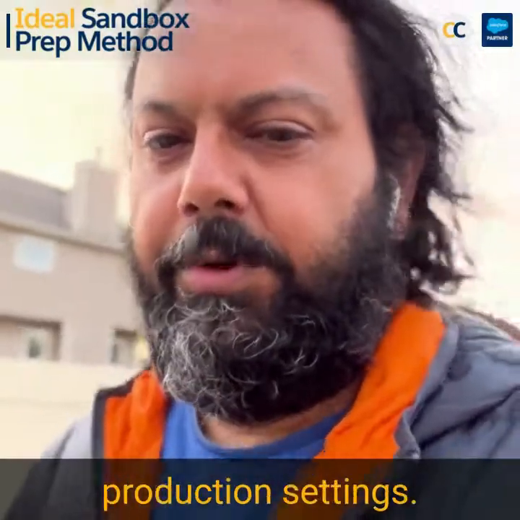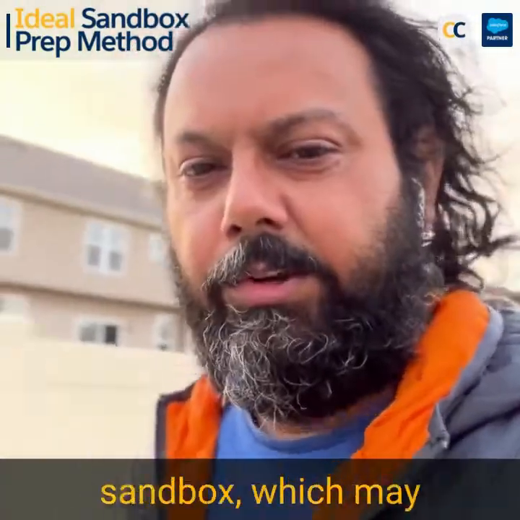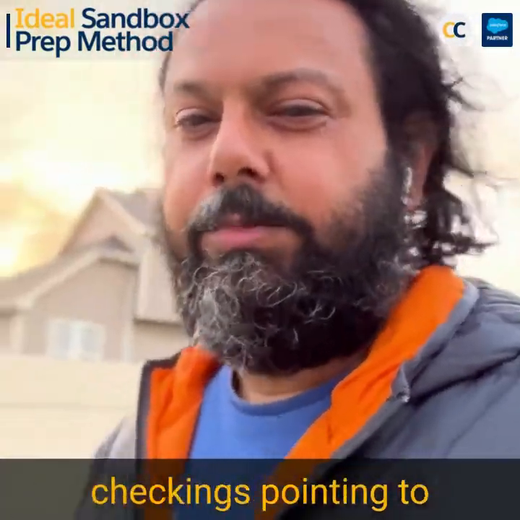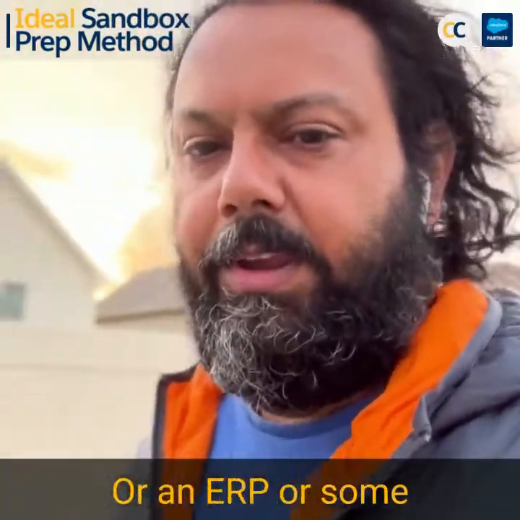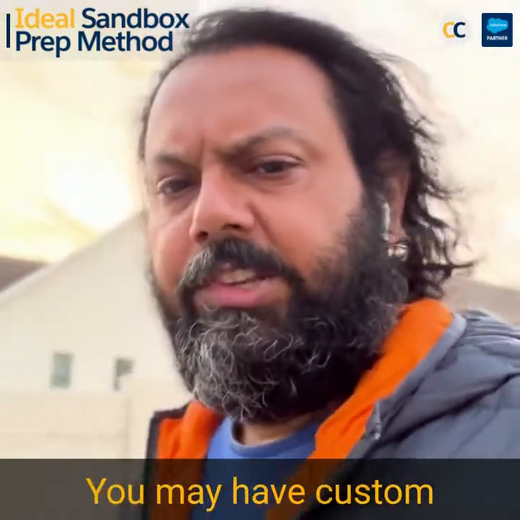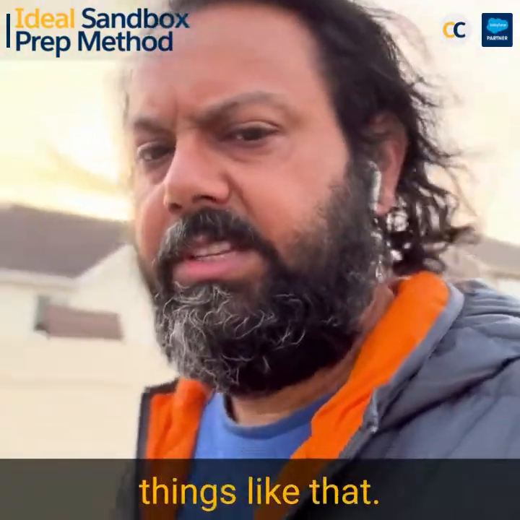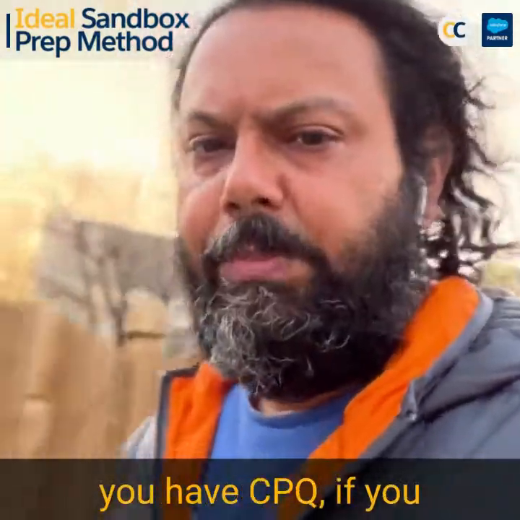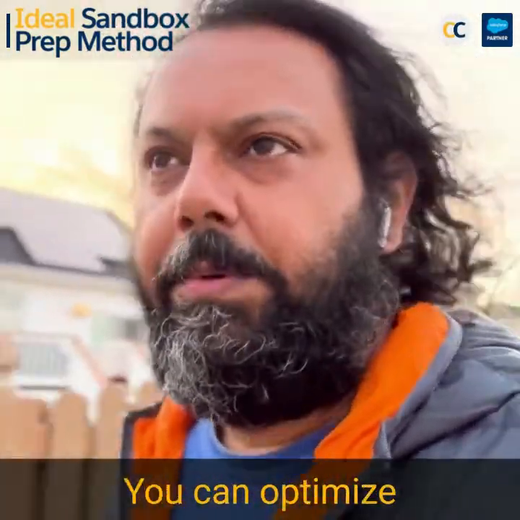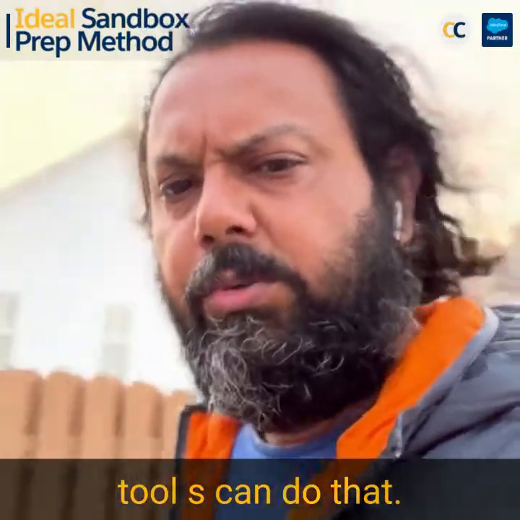You have to remove production settings. You have to change settings in your sandbox, which may be remote site settings pointing to your other production system. Maybe it's pointing to a NetSuite or an ERP or some finance system. You may have custom labels, custom settings, a bunch of things like that. Those DeProd lists can be very, very long. Particularly if you have CPQ, if you have e-commerce, you can optimize this by automating. A lot of DevOps tools can do that.